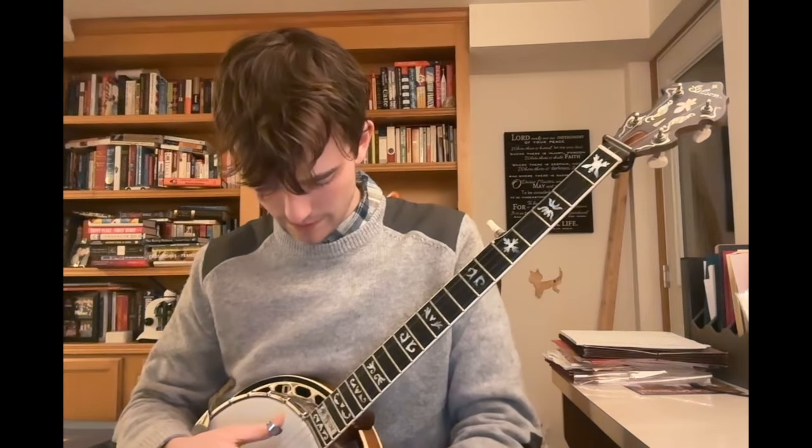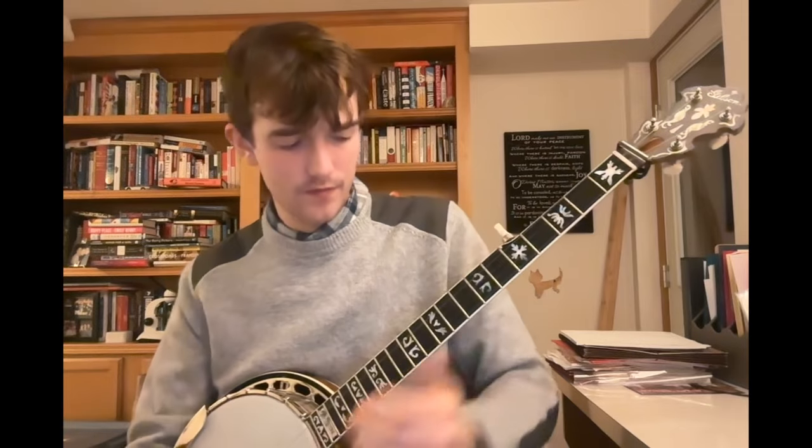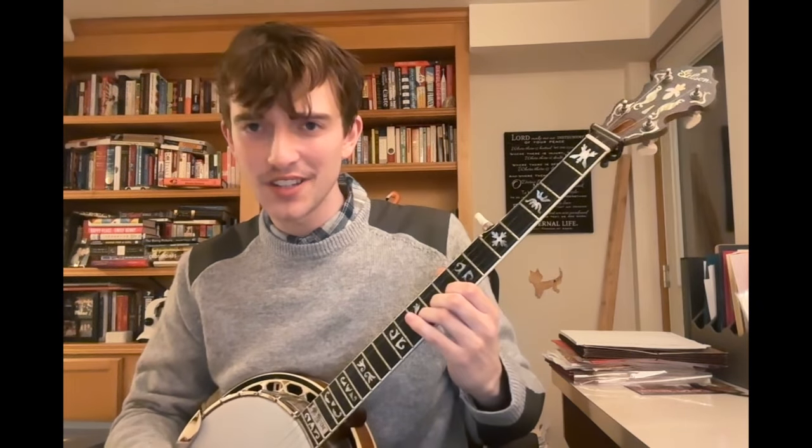So that's the essence of the lesson, but perhaps I can go on just a little bit longer trying to incorporate this stuff in a few different places. So like if I was playing, let's find a place where we go to an open fifth, let's say in Foggy Mountain Breakdown. So we might go, Scruggs does this, of course.